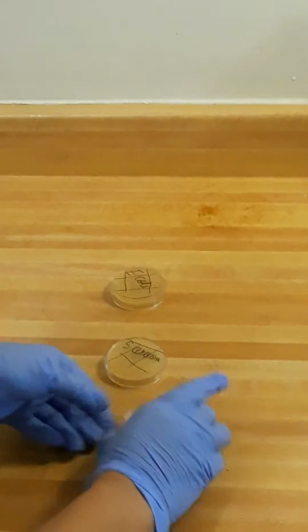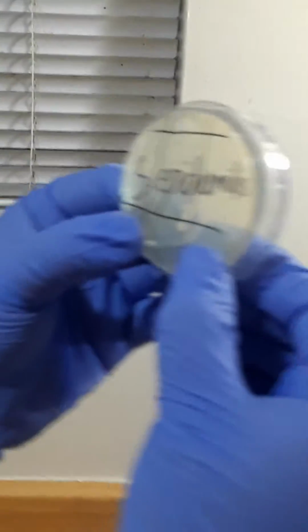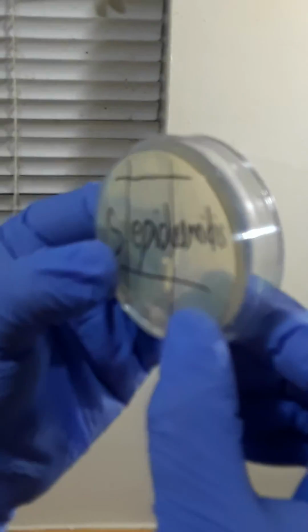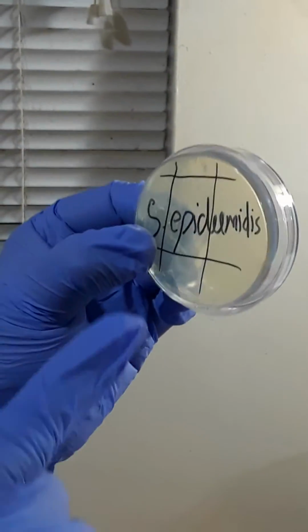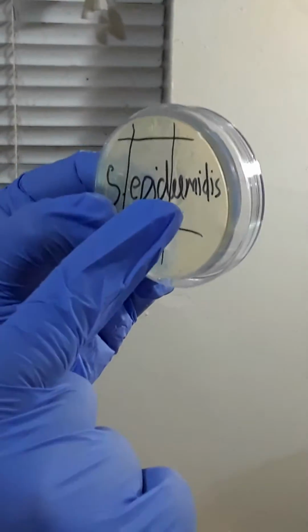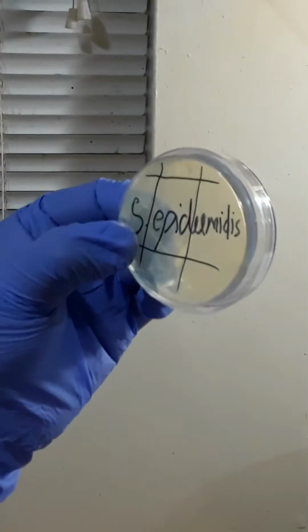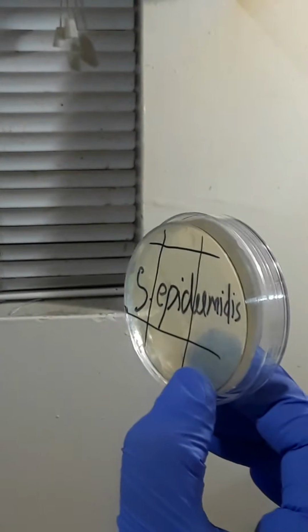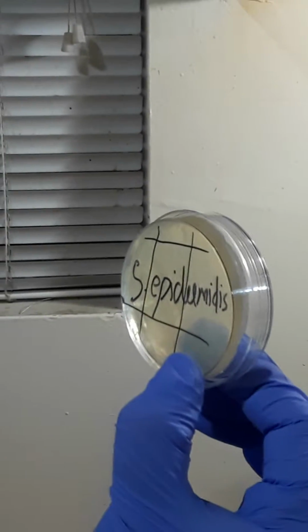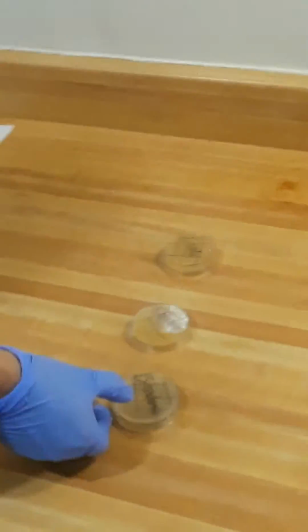And the last line is for S. epidermidis, and this one didn't have enough colonies, but I see a little bit on the side and in the middle. I'm not sure if it's normal, but I don't know why that culture didn't grow that much. So I will do research on it and write my notes, and that's it.